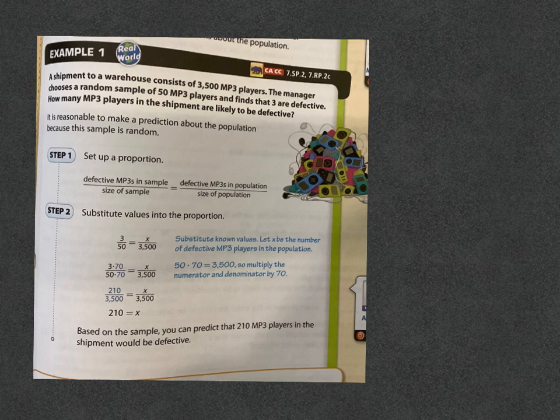Now you might notice that 70 does, and they noticed that. So if I did 50 times 70 to get 3,500, then I will do the same to the numerator, 3 times 70 to equal x, and that would be 210. So 210 out of those 3,500 very well might be defective, okay? If you didn't notice what number multiplied by this gives me that, remember we can just use cross multiplication to figure it out.